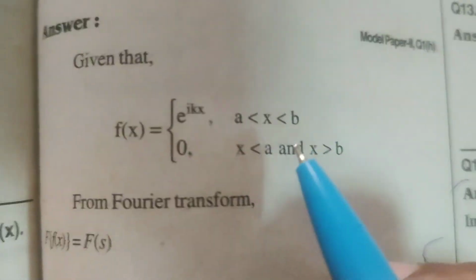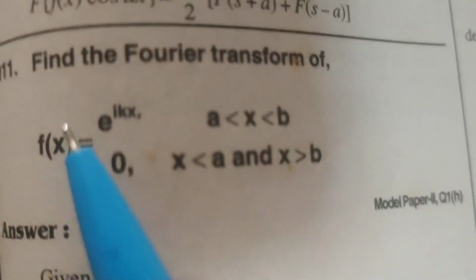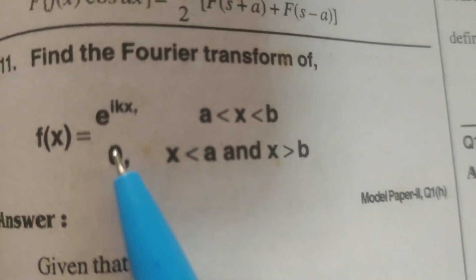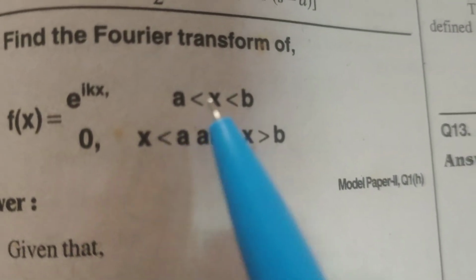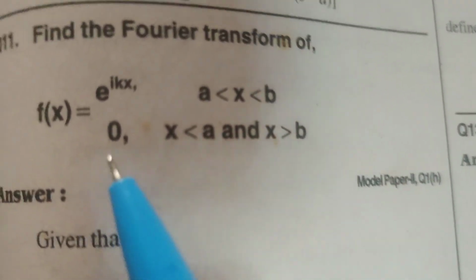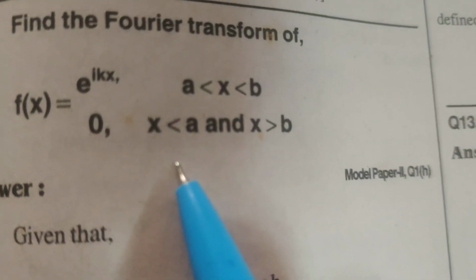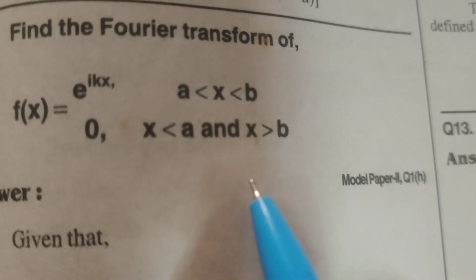This is the solution of the given problem, that is, f(x) = e^(ikx) where a < x < b, and 0 where x is less than a and x is greater than b.